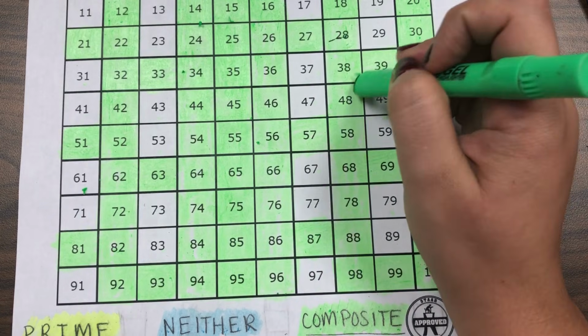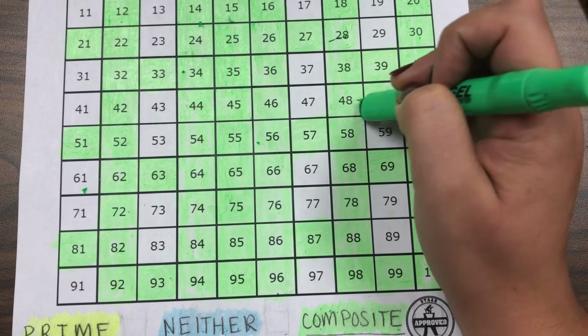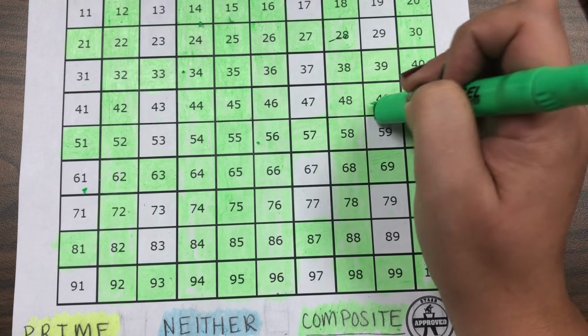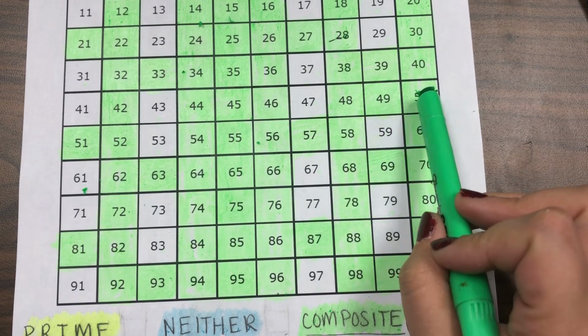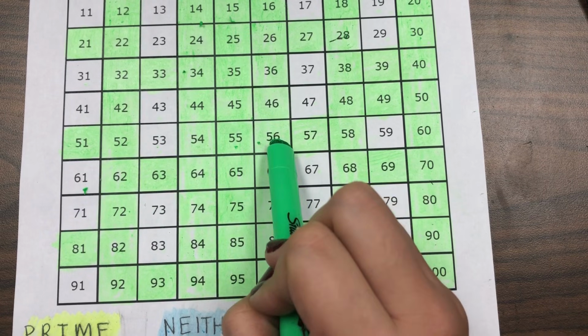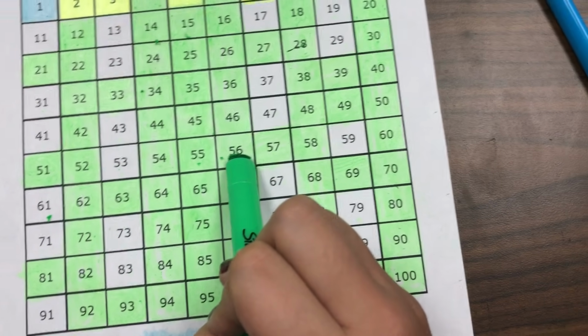Now, 49 has not been colored, so we need to color that one. 56 is already colored.